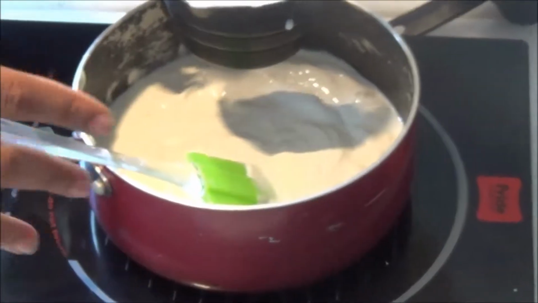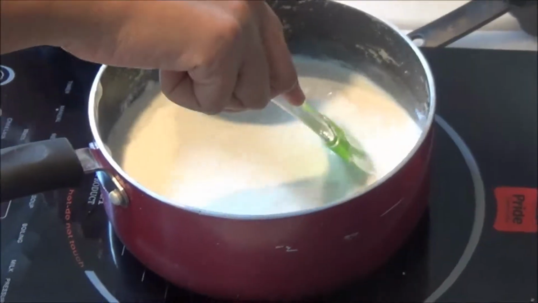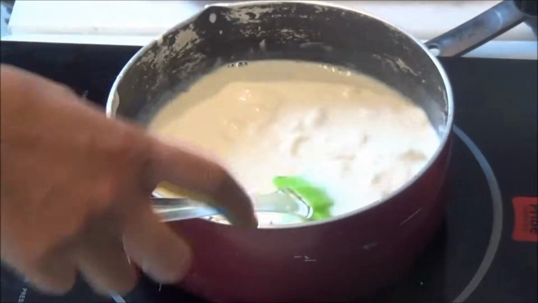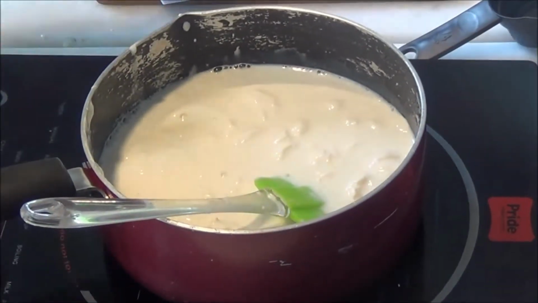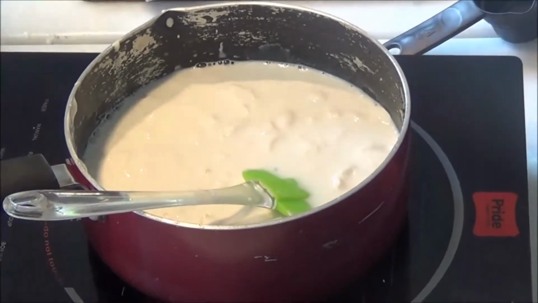The quantity, I'm also a generous person. It depends how much you want to give your guests, right? Sugar very low. Half is milk, half is cream.